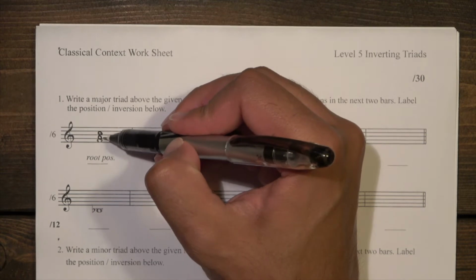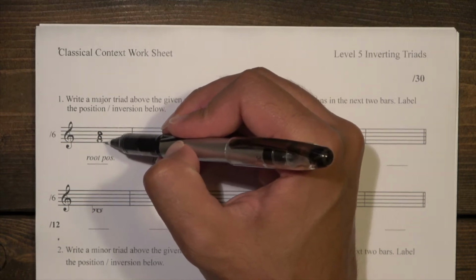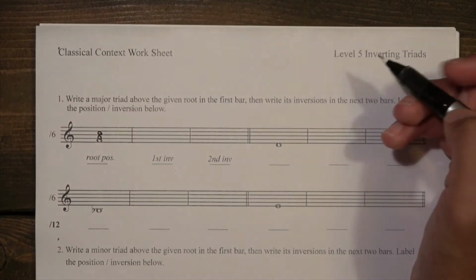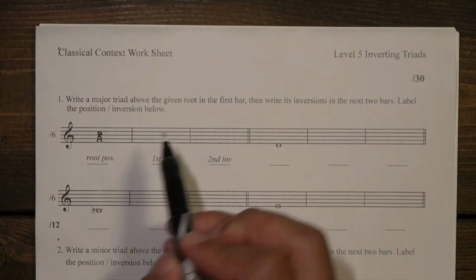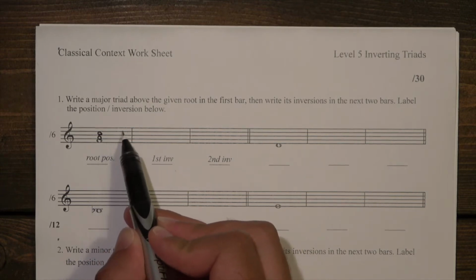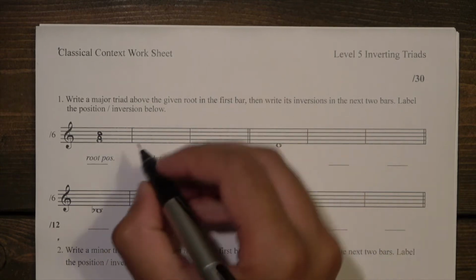Let's check. F to A is a major third. That's correct. And then F to C is a perfect fifth. That's an F major triad. Okay, good. So now we're going to write this in first inversion. We are going to keep the third and the fifth the same, and the root is going to leapfrog up an octave to the high F.